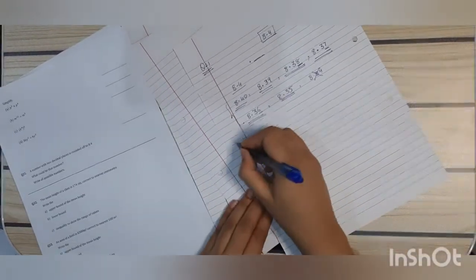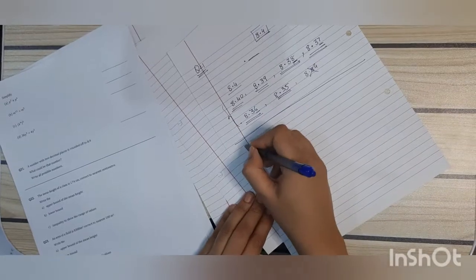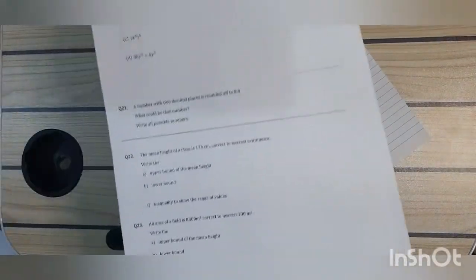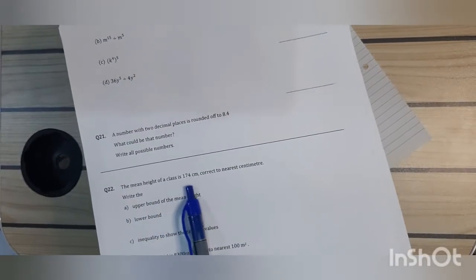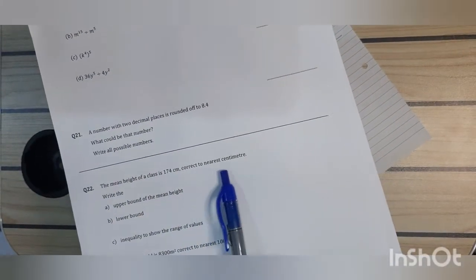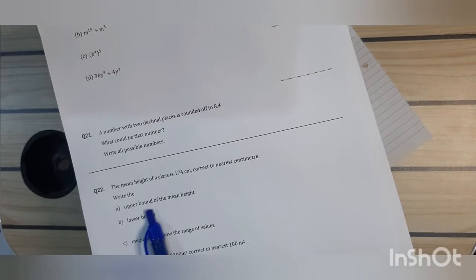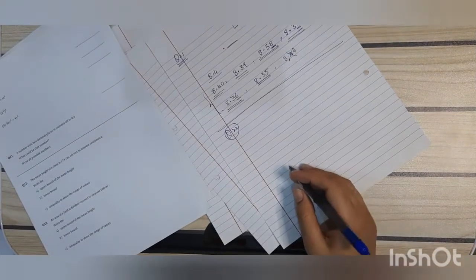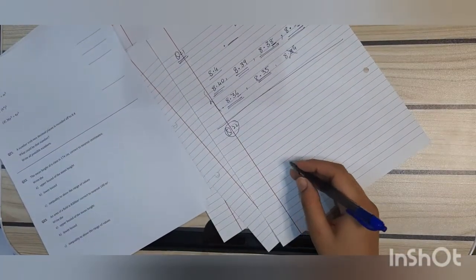Now the next question is question number 22. The mean height of a class is 174 centimeters, correct to the nearest centimeter. Write the upper bound of the mean height, the lower bound and an inequality to show the range of values. So it's again an upper bound and lower bound question.